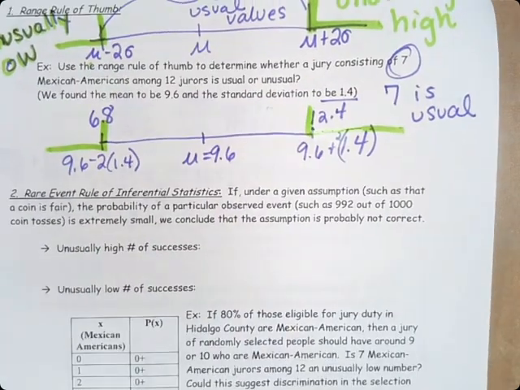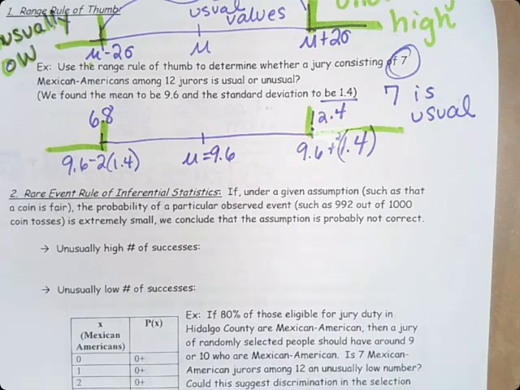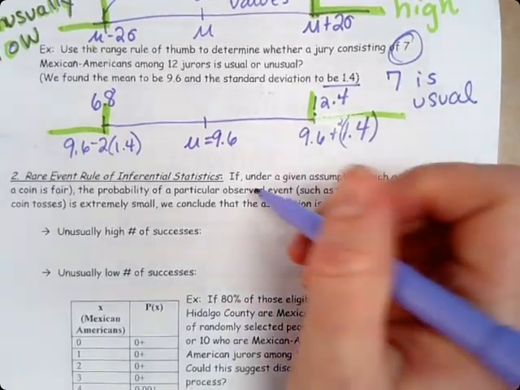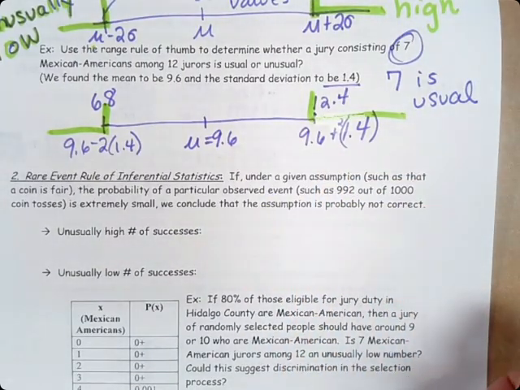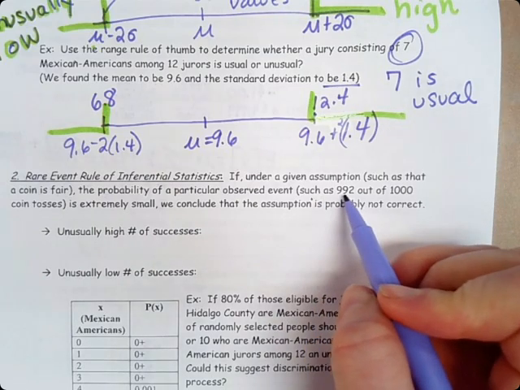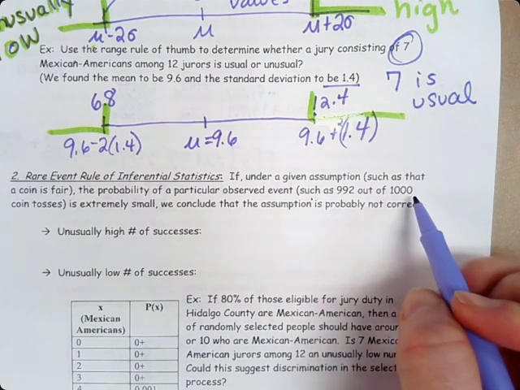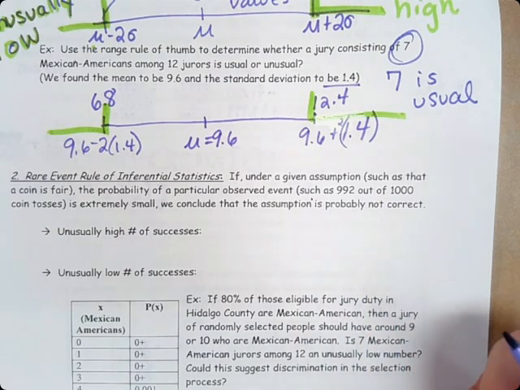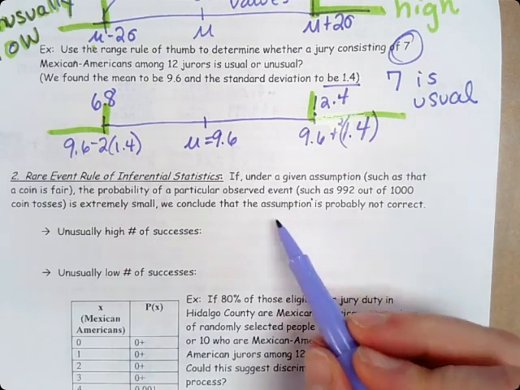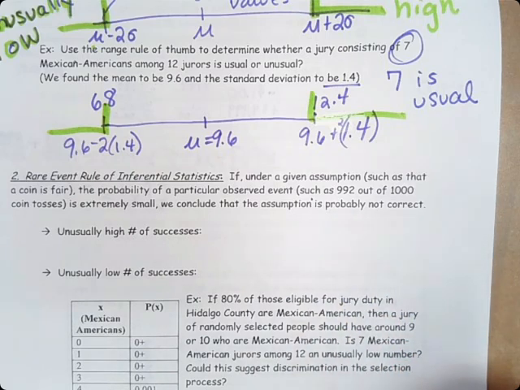Let's look at the rare event rule. If under a given assumption, such as that a coin is fair, the probability of a particular observed event, such as 992 out of 1,000 coin tosses, is extremely small, we conclude that the assumption is probably not correct. Unusually high number of successes.